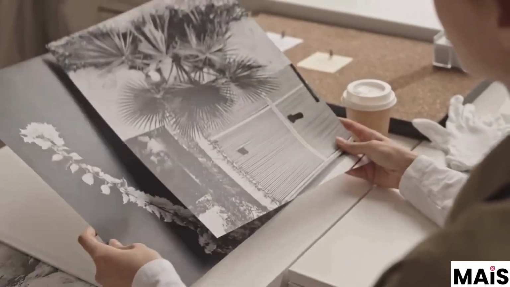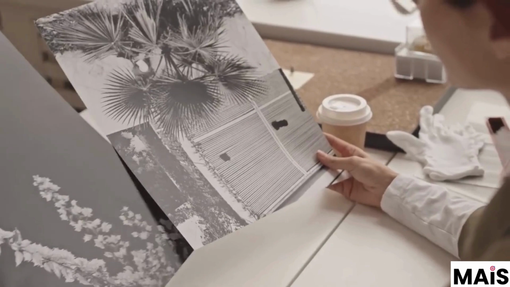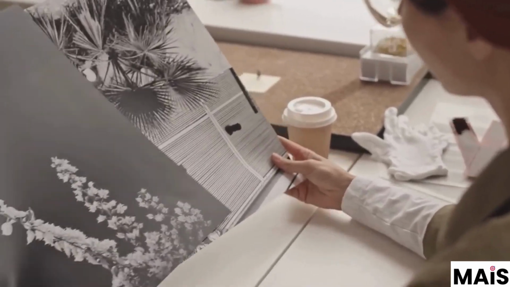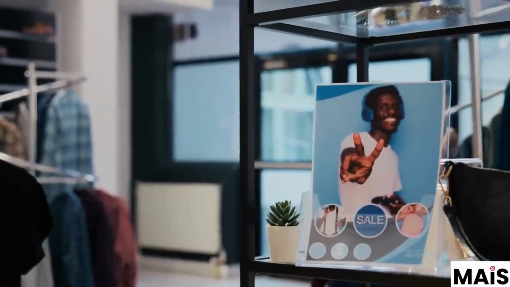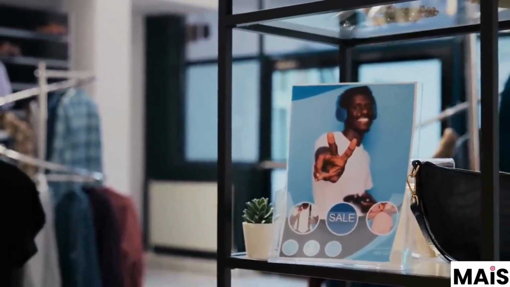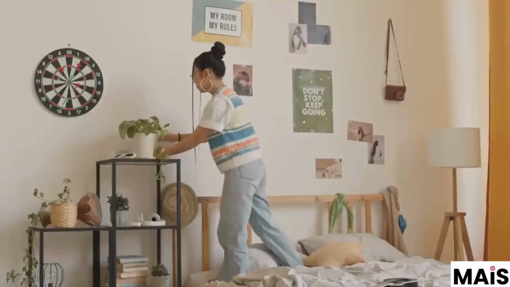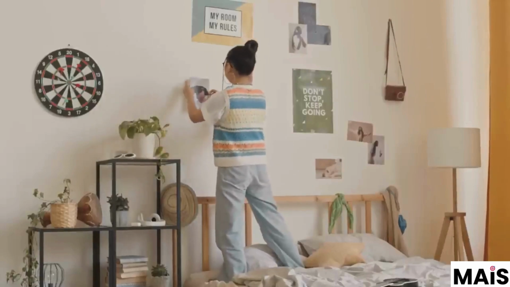So let's start with poster design. Every designer has designed at least one poster in their career. The top priority of a poster design is to expose key information and for it to be easy to read from a distance. The use of space and hierarchy are very important here.